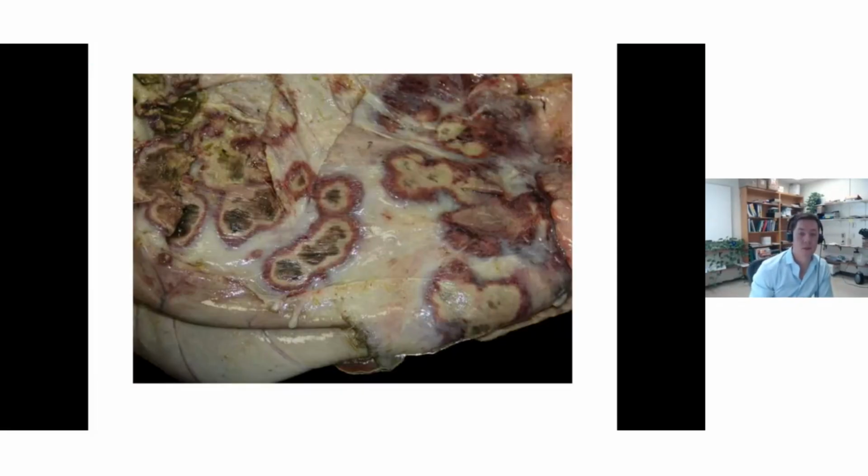And this is how it looks on gross examination. There are multifocal, sometimes coalescing, well-defined areas, circular or sometimes irregularly round, with a center of necrosis, green and dark, surrounded by a more pale rim, which ultimately is circumscribed by a hyperemic area as well. So this is the serosal aspect of the ruminal wall, and we can see these beautiful mycotic plaques.